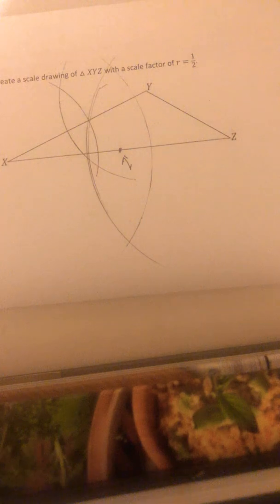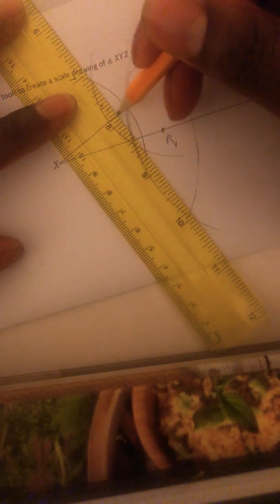Notice you don't have to extend it that far. You just want to make sure that the two parts of the circle intersect. I'm going to grab our straight edge again. And we want to make sure that we connect those two intersection points. So we connect this point here and this point there, and now we want to put a point here.